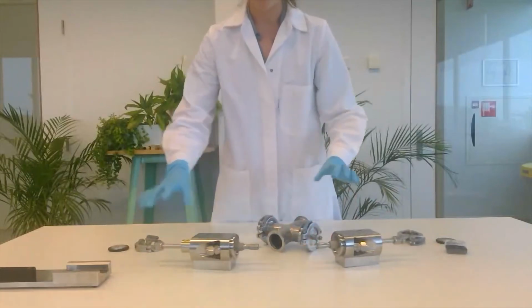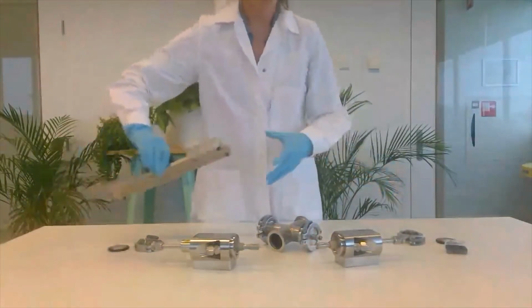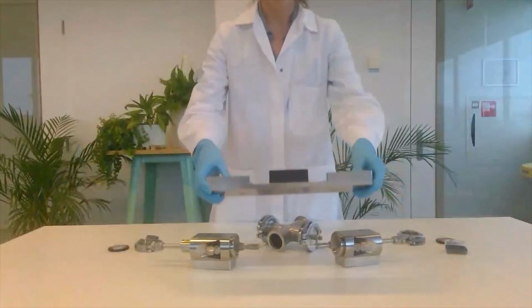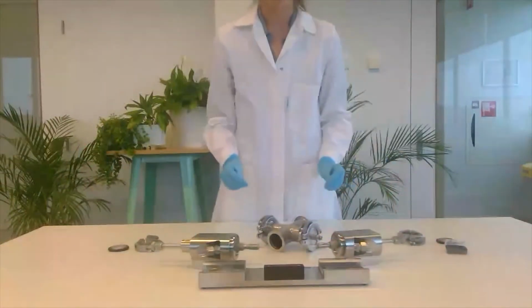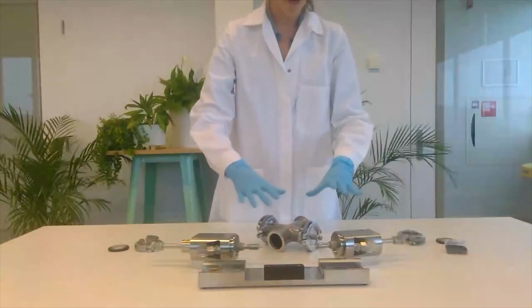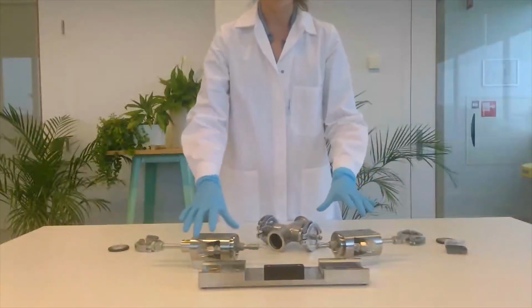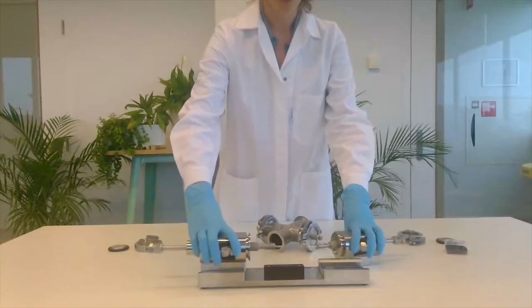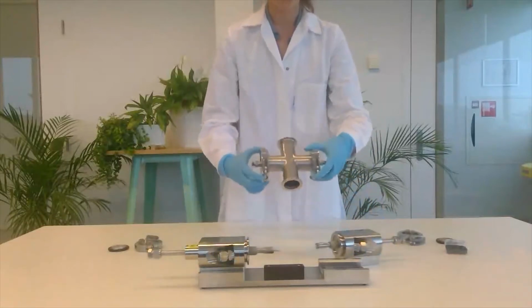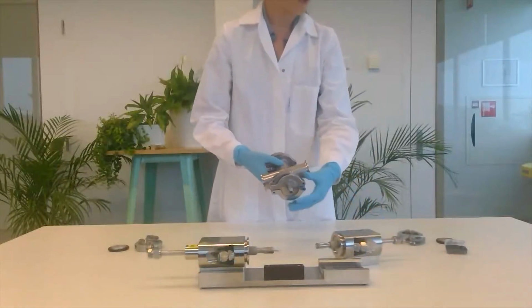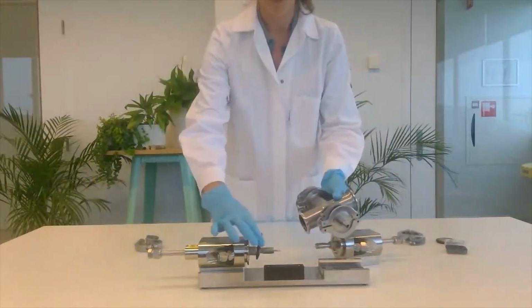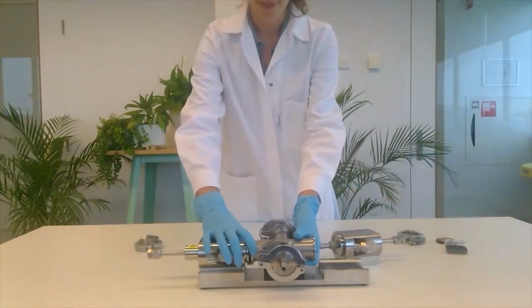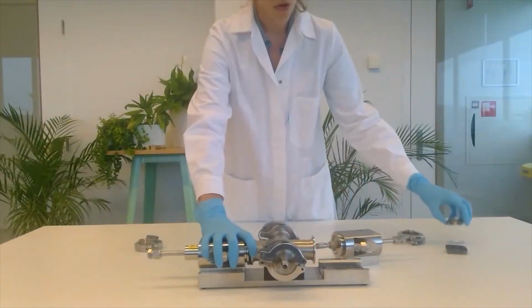Then I take an assembly stage to nicely align the reactor head so it will fit easily onto the base unit. And all we need to do is connect the two pieces with a flow piece. Connect them using an O-ring, and I do the same on the other side.